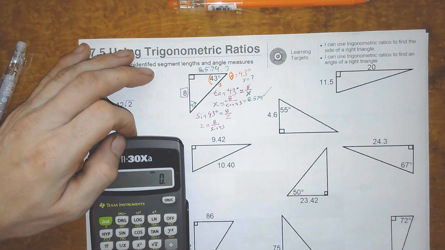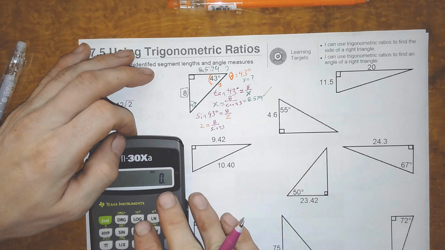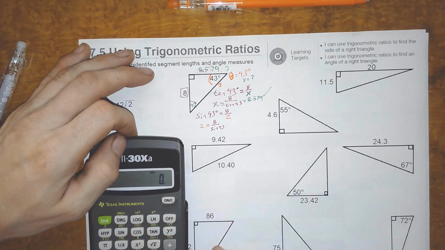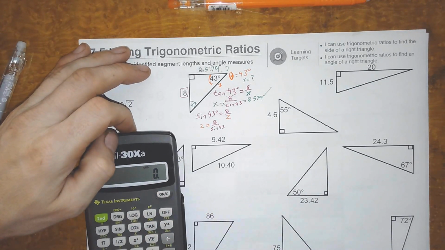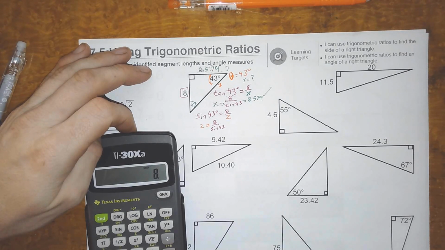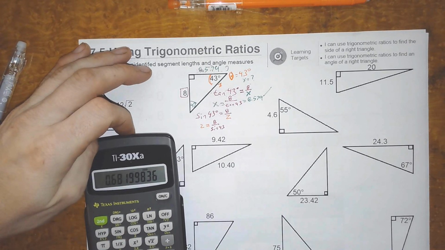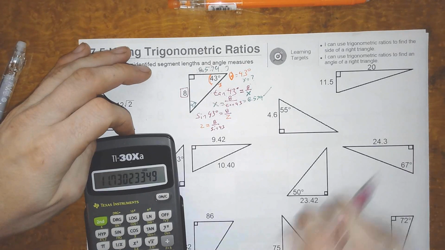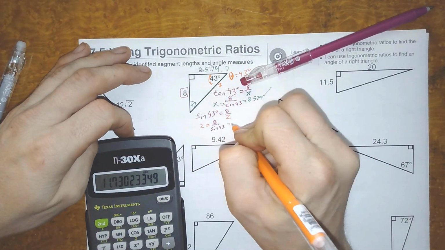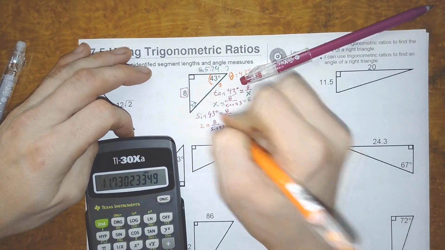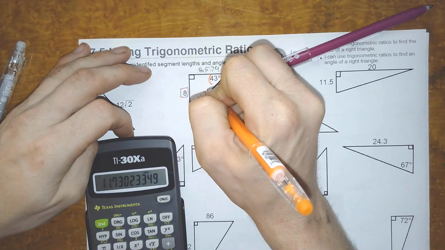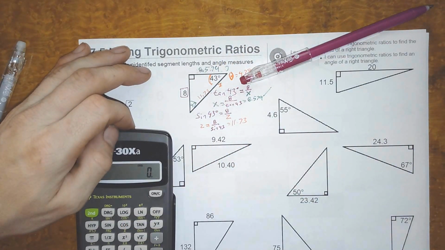Okay, so now we're going to just say 8 divided by sine 43 equals, and that means that z equals 11.73. Okay, so double check our work here.